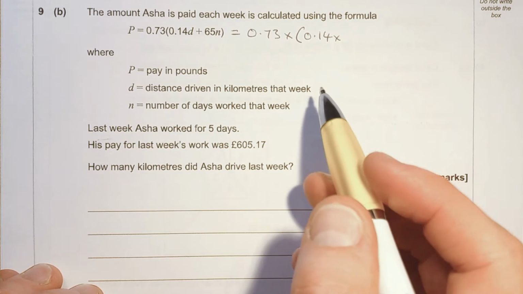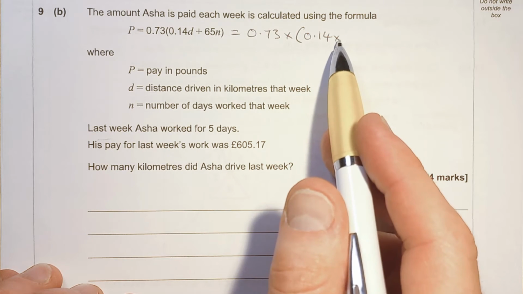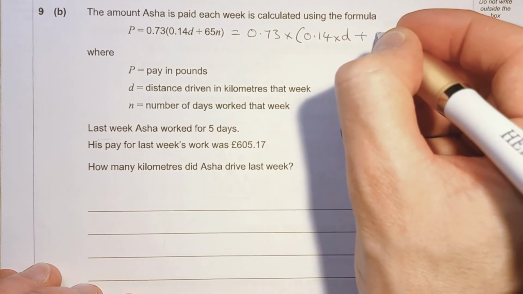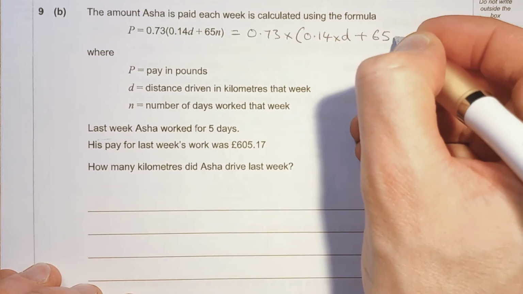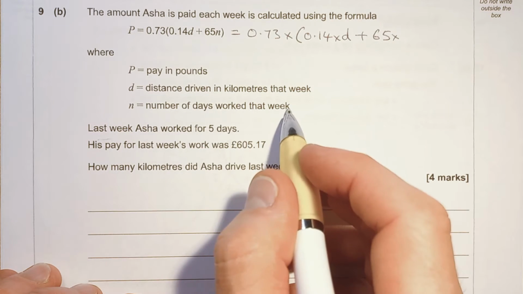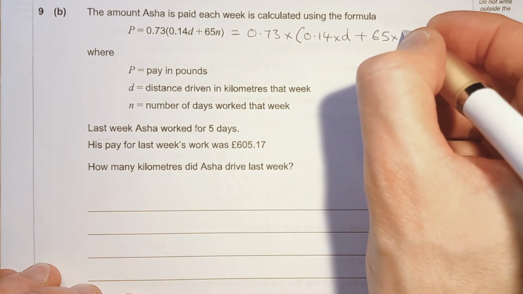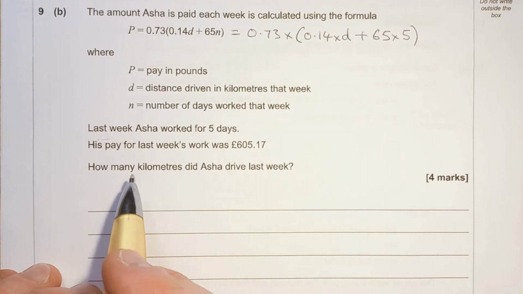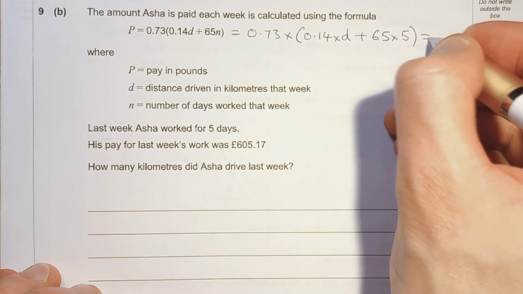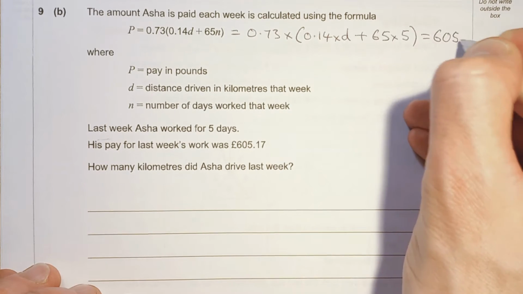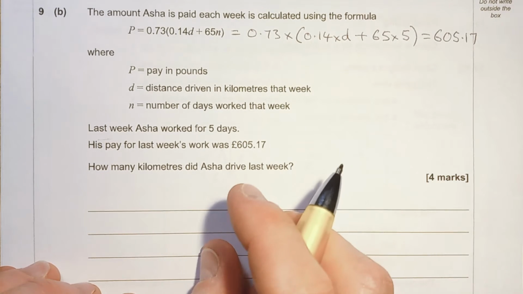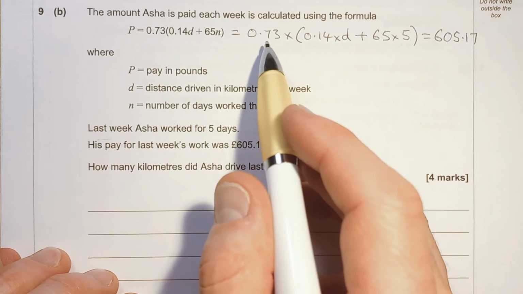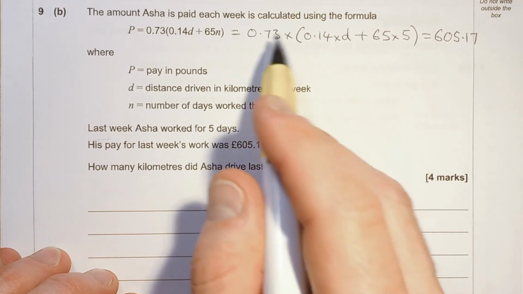Right, so we haven't got the D. We don't know how far, so we're just going to keep that as a D. But we've got the 65, and the N is the number of days worked, which we're told is 5. So we can put the 5 in there. We're actually told the pay in pounds, so all of this is 605.17. They're getting you to do a little bit of algebra with this one. We've got everything we need, but we've just got to rearrange it.